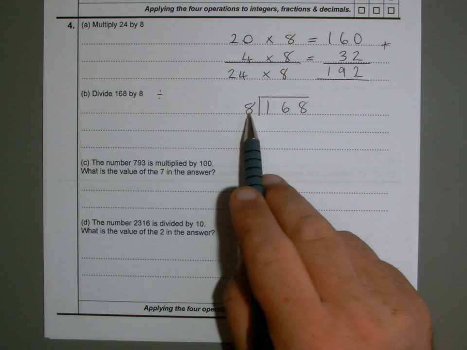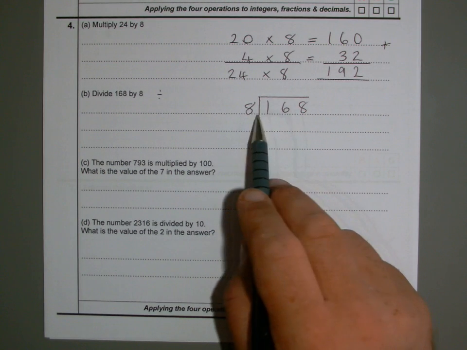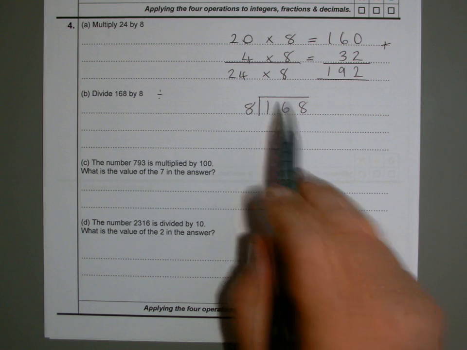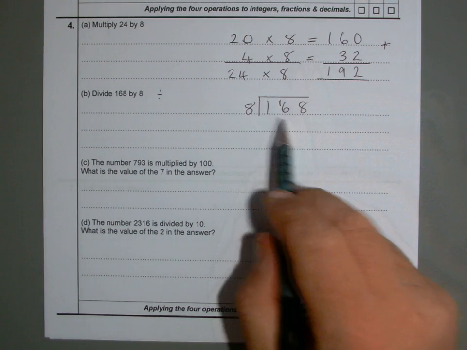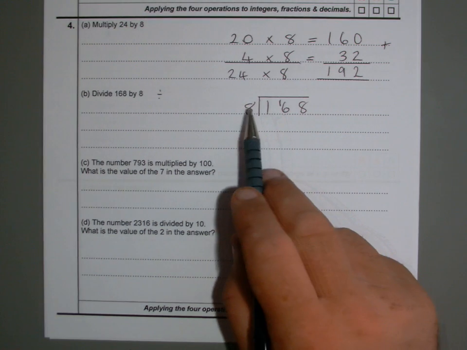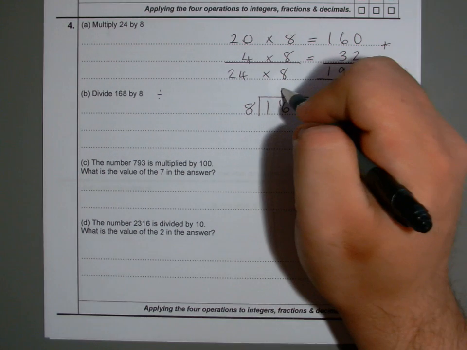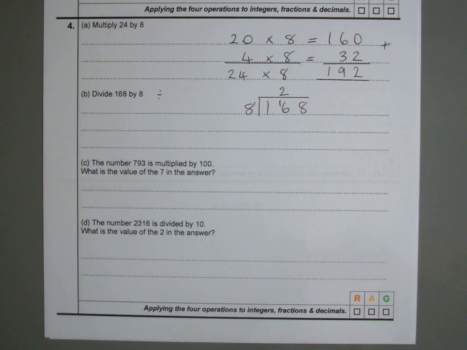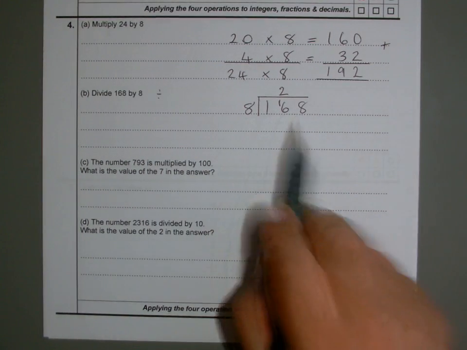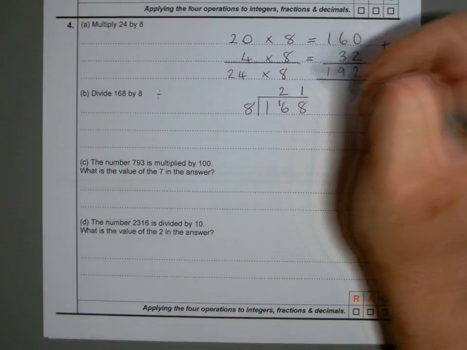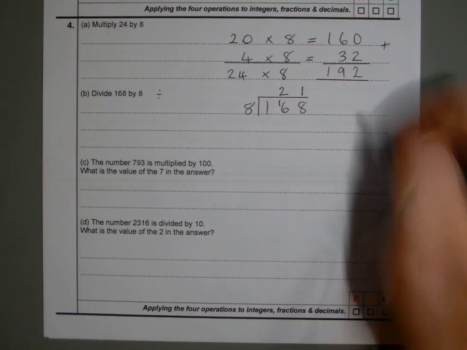Now, you ask yourself, let's break this down, how many times does 8 go into 1? Well, it doesn't, so we carry that 1 over here, and we've got 16. And then how many 8s go into 16? Well, that goes in nicely, doesn't it? Twice, exactly. And then how many 8s go into 8? Well, 8 goes into 8 once, so the answer will be 21.